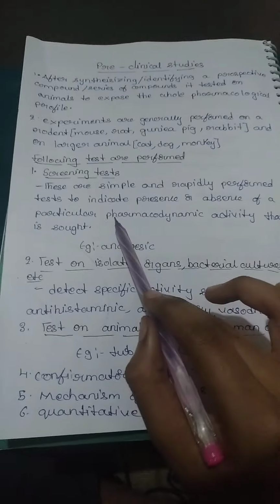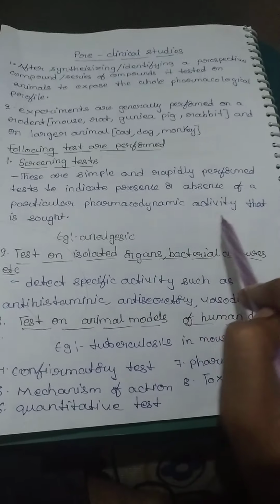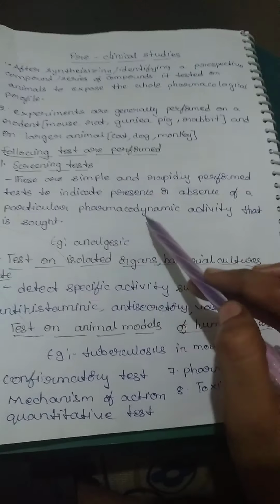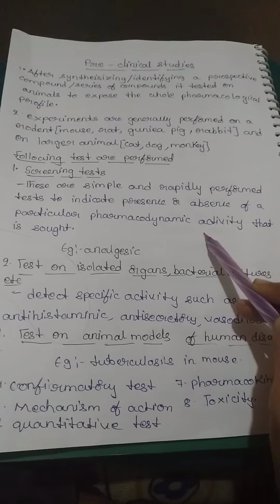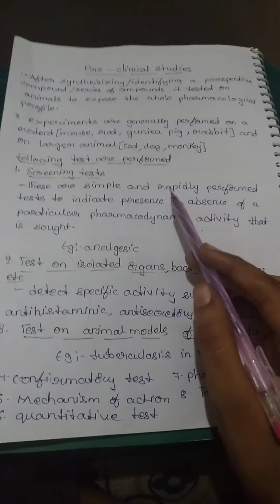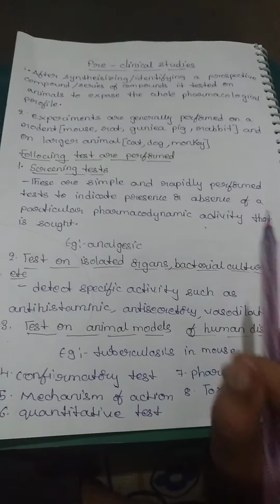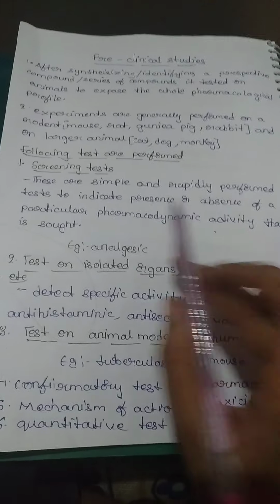First, about the screening test. What is this screening test? These are simple and rapidly performed tests to indicate the presence or absence of a particular pharmacodynamic activity that is sought. In this screening test, we come to know about the pharmacodynamic activity. We give the drug to the animals and test the pharmacodynamic activity, for example analgesic, sedative actions. If any drug we give to that animal and that animal has slowed its activity, which means it is undergoing analgesic activity, right? Like this, we have to find out by screening testing.